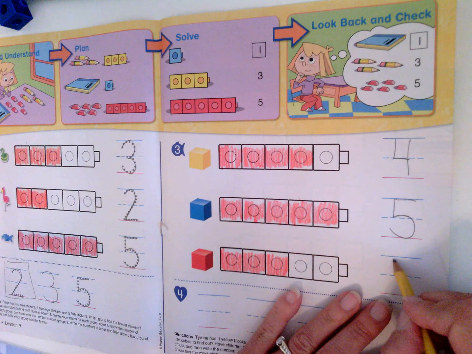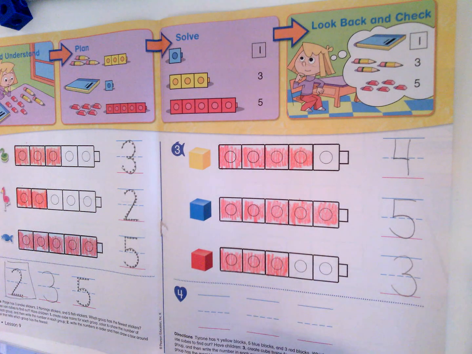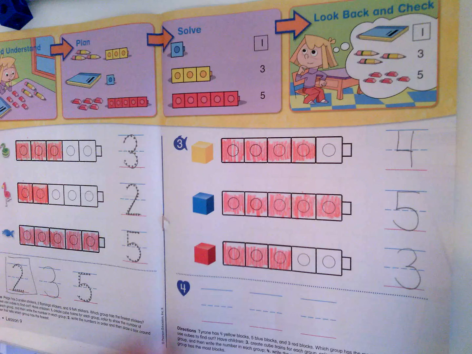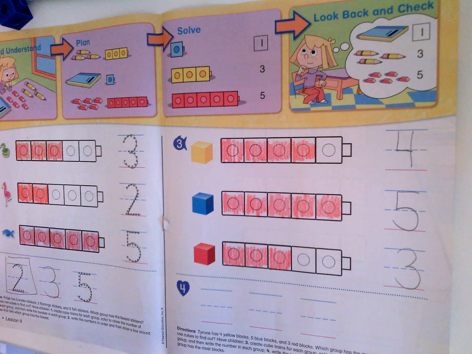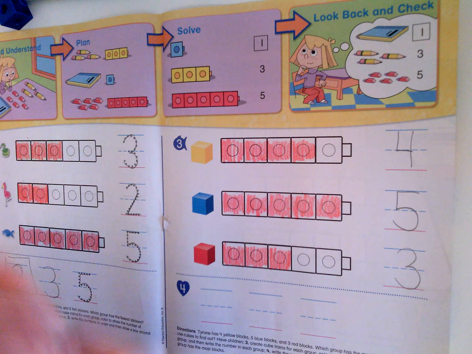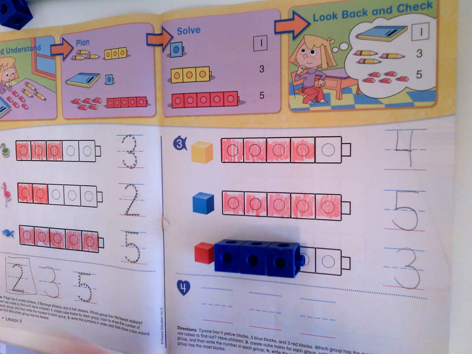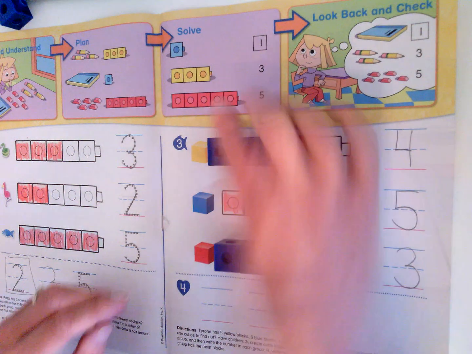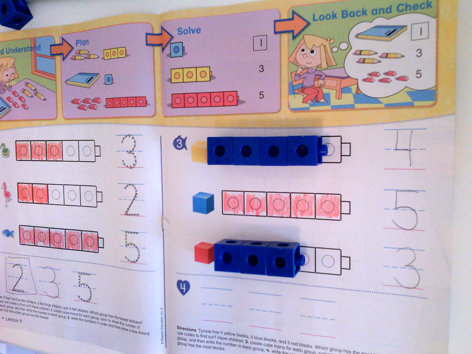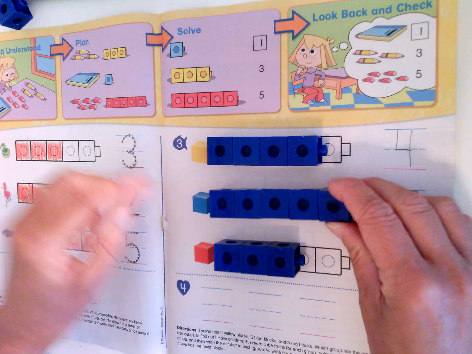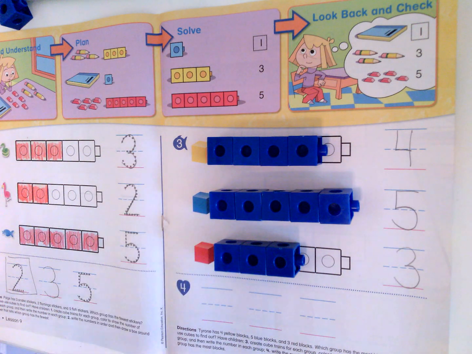1, 2, 3. 1, 2, 3, 4. 1, 2, 3, 4, 5. So now I can look. Which one has the least? Which one has the greatest or the most? And which one is in the middle? Greater than 3, but less than 5.